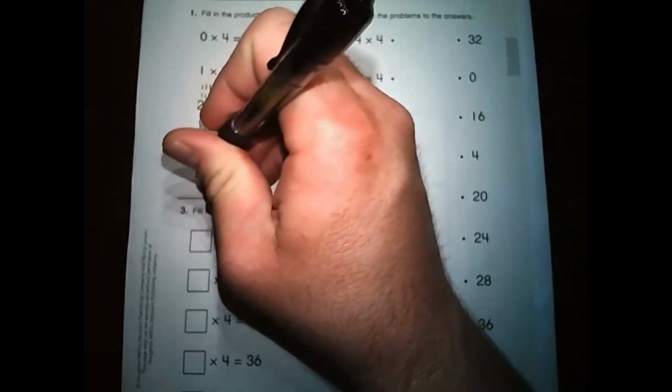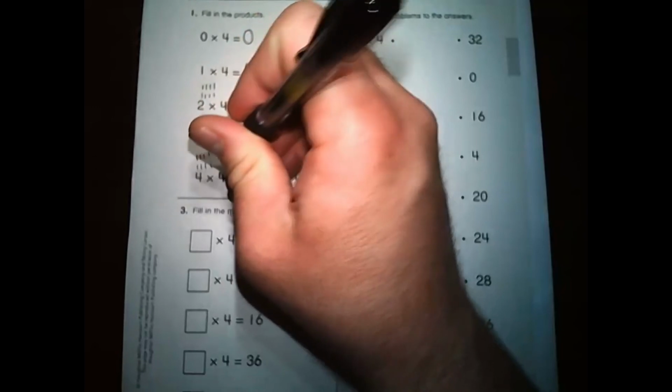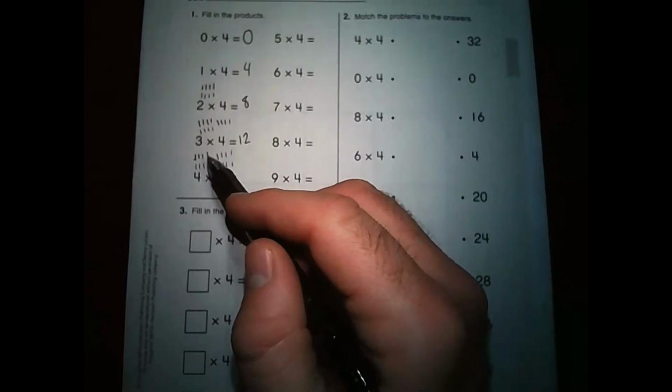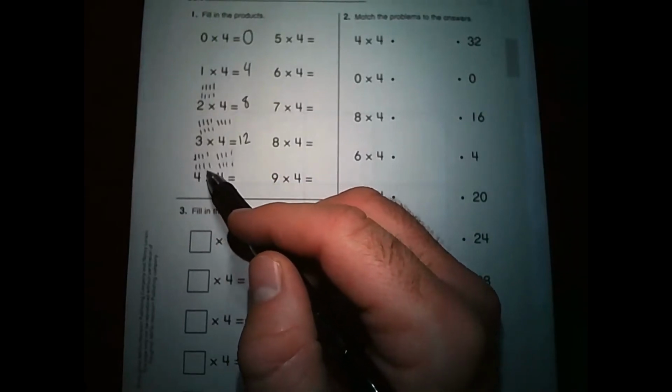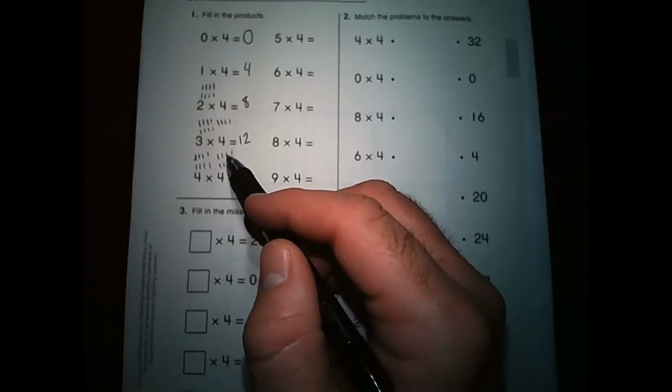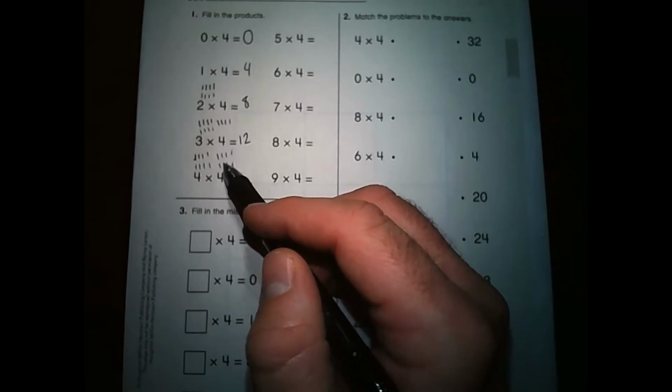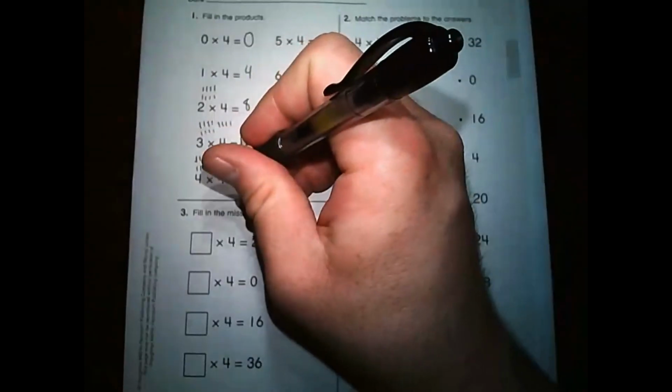1, 2, 3, 4. 1, 2, 3, 4. 1, 2, 3, 4, and 1, 2, 3, 4. I now have 4 groups of 4 down here. So we're going to start at 4 and keep counting until we get all the way to the end. So we're at 4, 5, 6, 7, 8, 9, 10, 11, 12, 13, 14, 15, 16. So 4 times 4 is 16. All right.